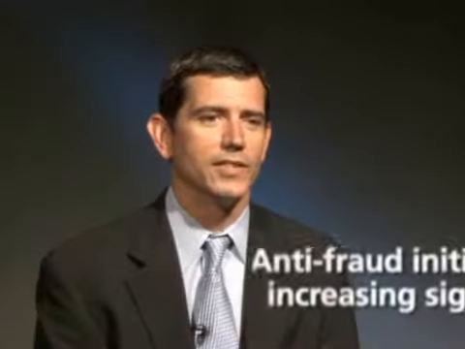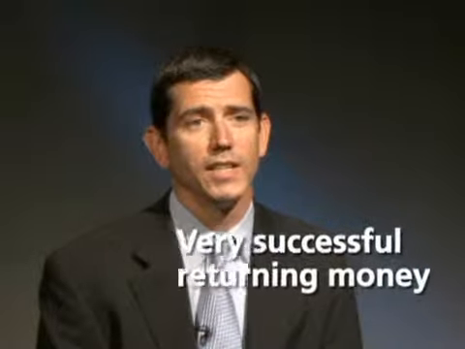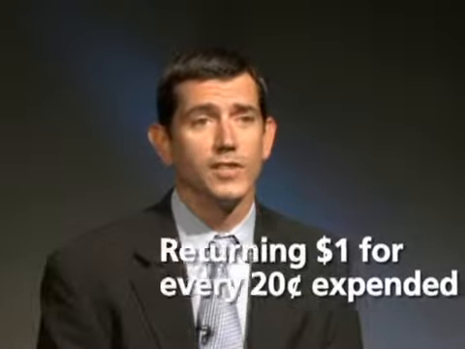The anti-fraud initiatives are increasing significantly in an effort to return money to the Medicare Trust Fund. These entities are being tasked with auditing and enforcement of payer policies such that they can return that money to the Medicare Trust Fund. They've been very successful. Estimates indicate that these entities are returning $1 to the Medicare Trust Fund for every 20 cents expended.